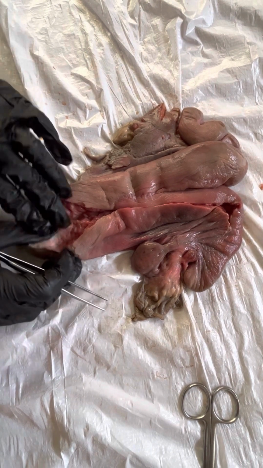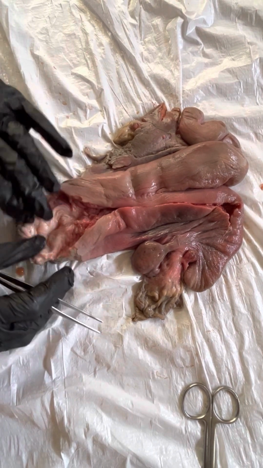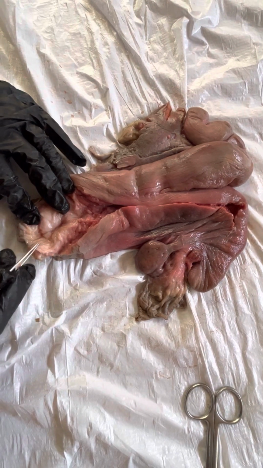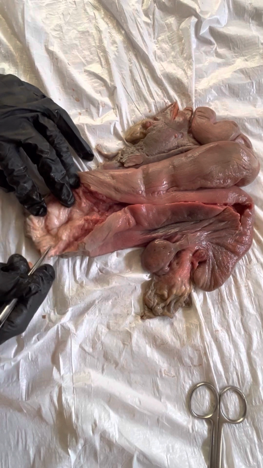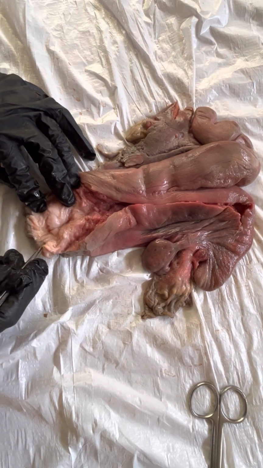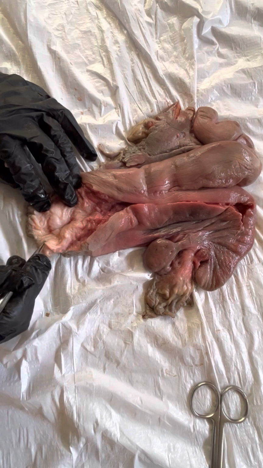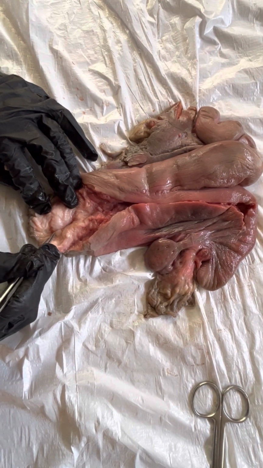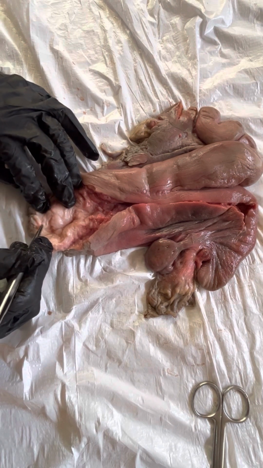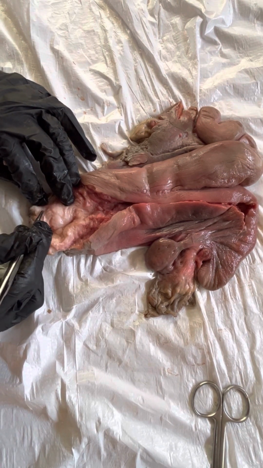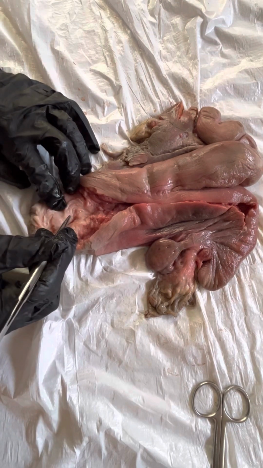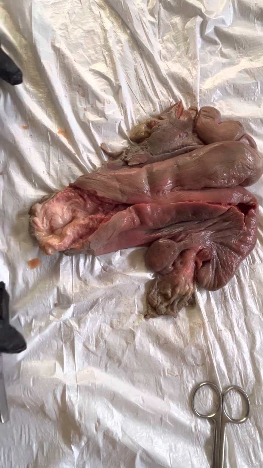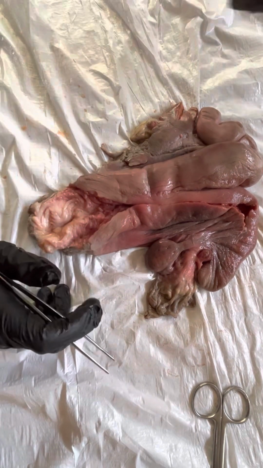So I've already cut the cervix open here. And as you can see, there are many folds here. They're fairly small yet, but there's about between 20 and 30 in here, which is pretty normal.